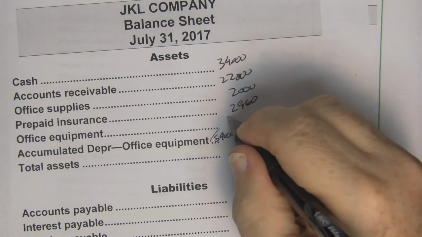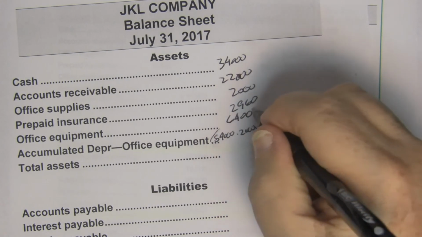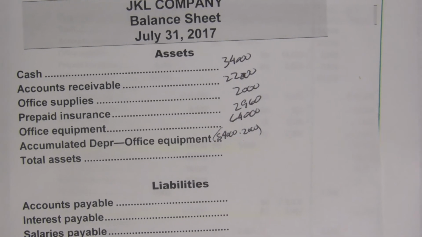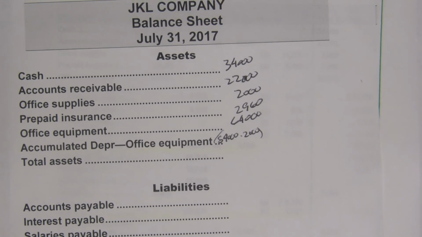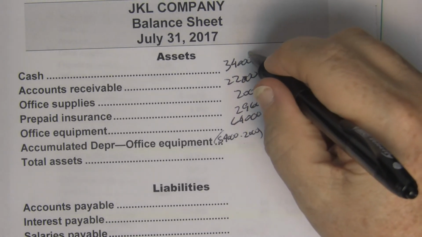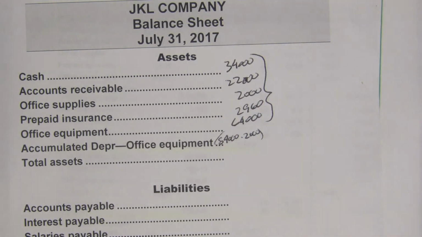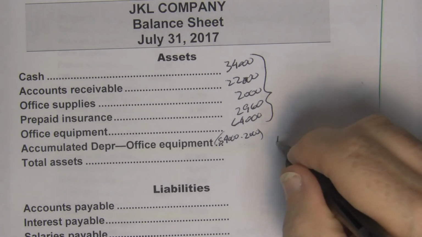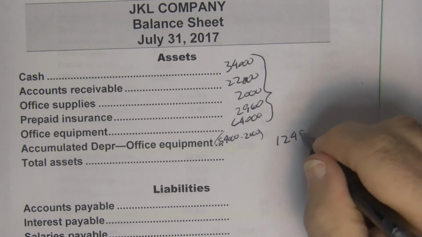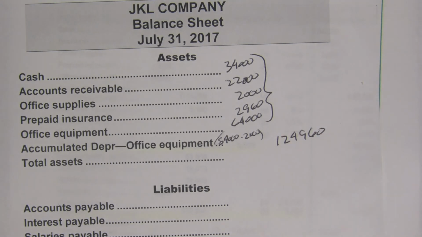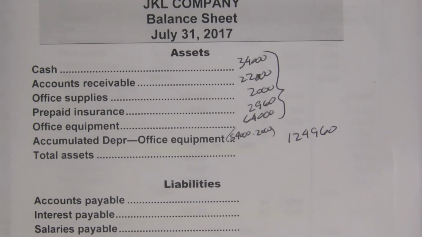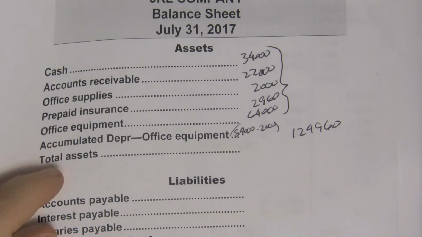So the office equipment is 64,000 because equipment is shown net of accumulated depreciation. So when we add up those total assets, we come up with 124,960.